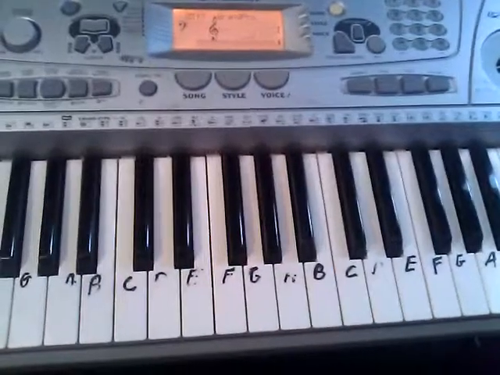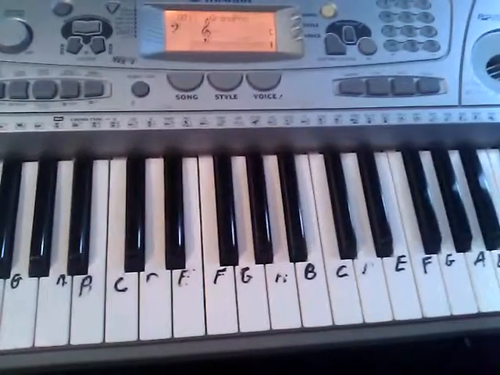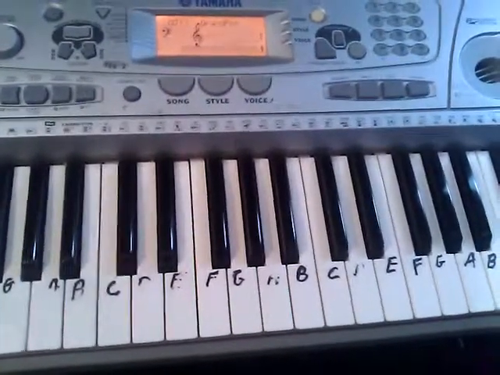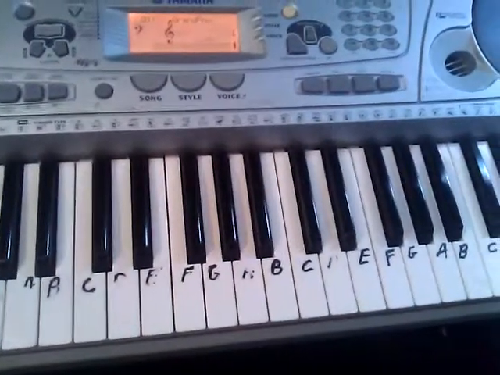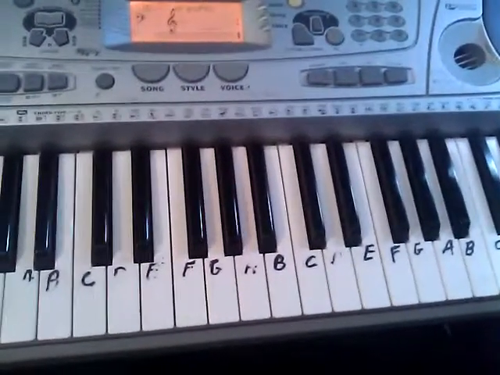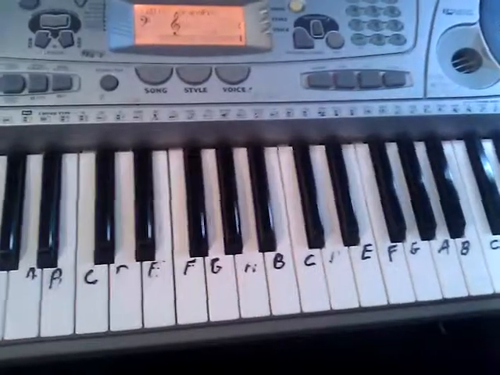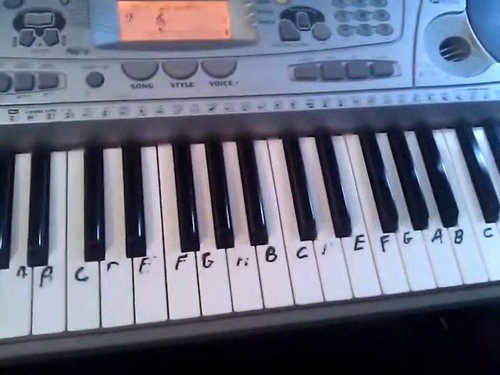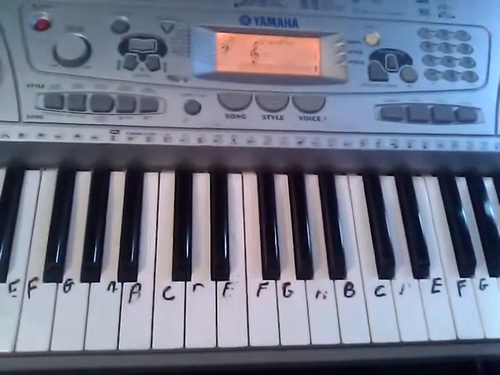But every time you change the key, every time you change the scale, you're going to get new notes to build your triads from. But the 1, 4, 5 triad will always be major in any scale. The 2, 3, 6 will always be minor. And the 7 will be minor 7 flat 5. And that's the big thing to get here.